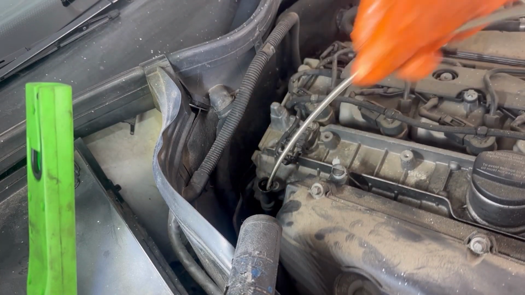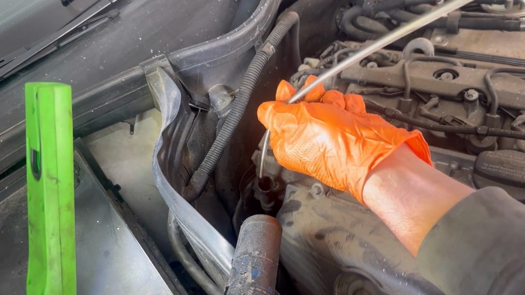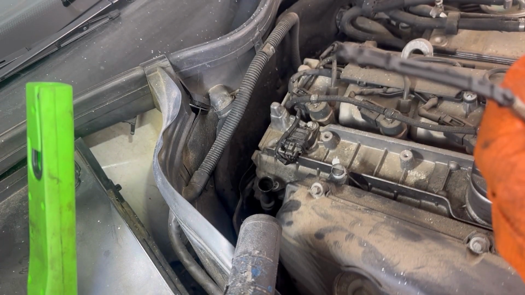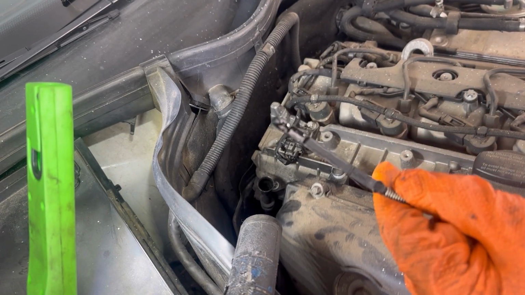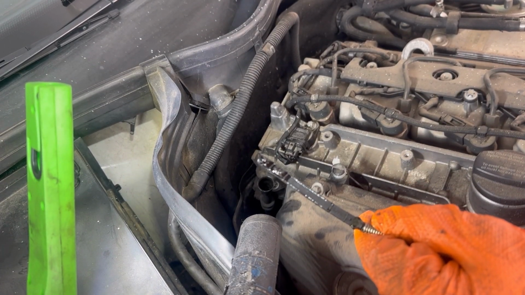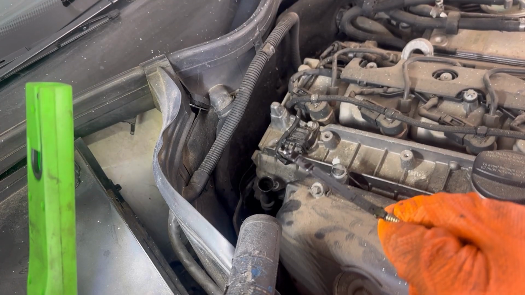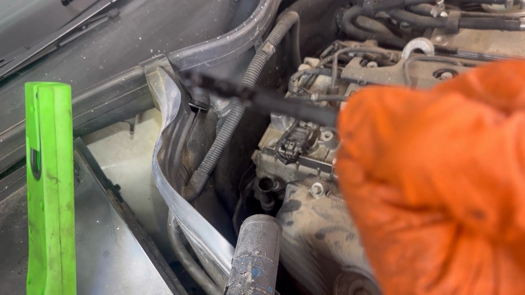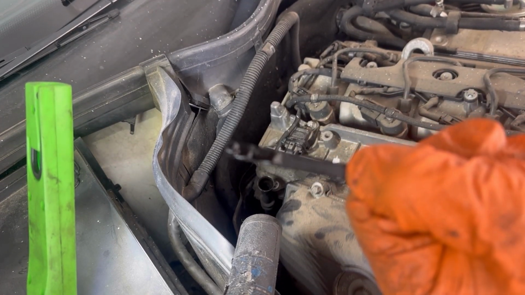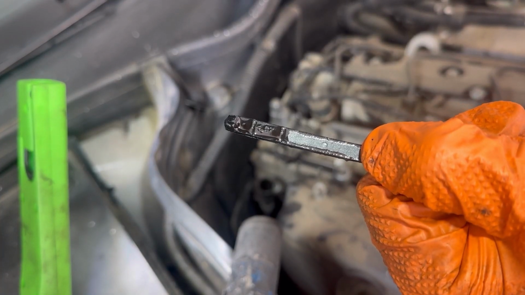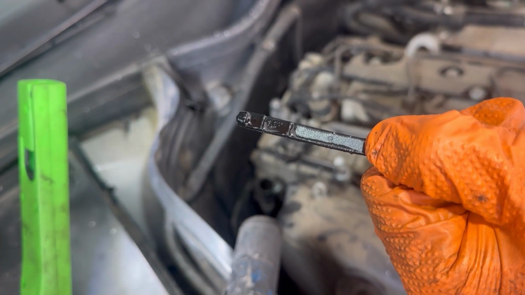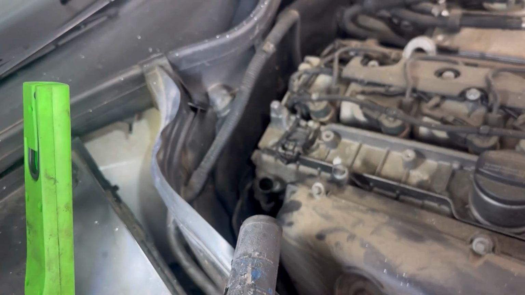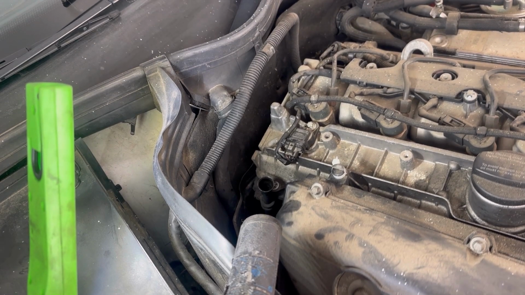The car is cold. So now we're going to check the level of the oil, and you can see now that the oil level is at maximum level at 25 degrees. I'm going to clean the dipstick and put it in there again, just to make sure.